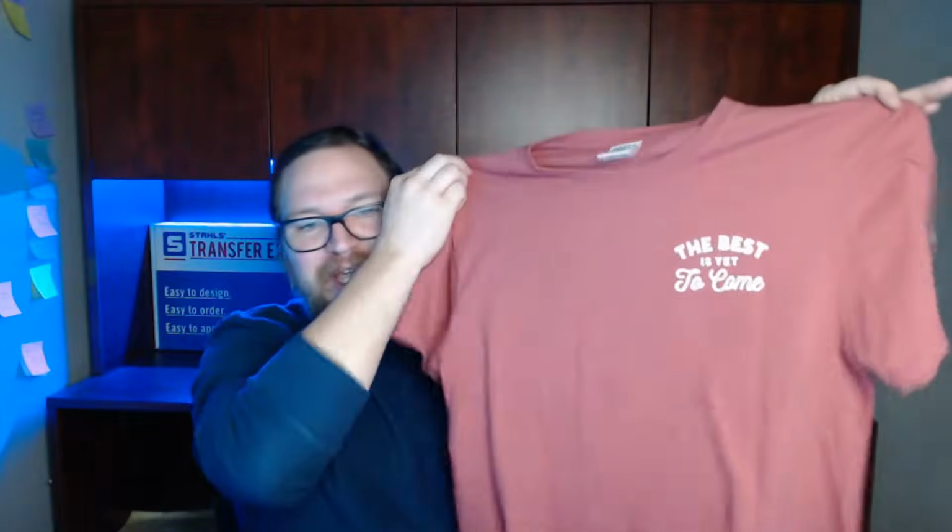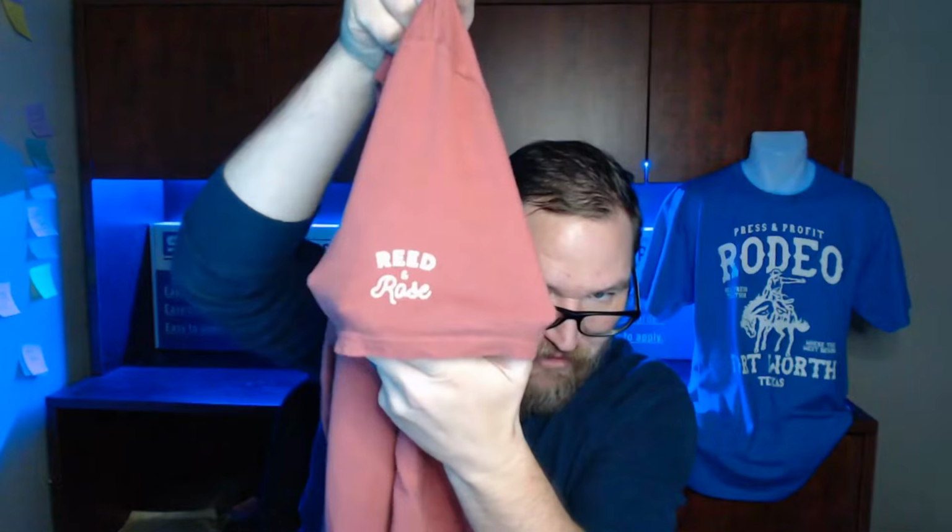The best is yet to come. And a nice full back print. So this is a very trending t-shirt. If there's anything that I've seen the most in 2023, it's a left chest and a back. But check this out. On the sleeve, we have a nice little branding location right there. Reed and Rose.